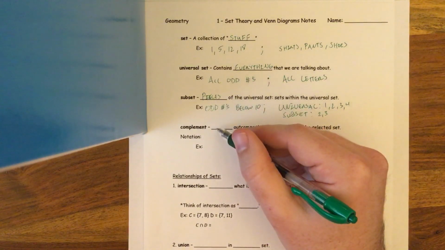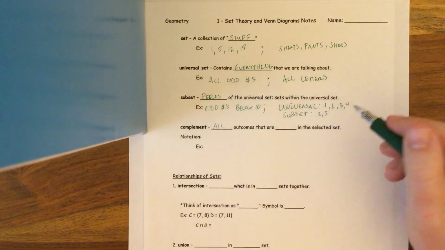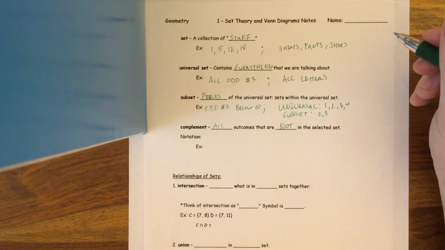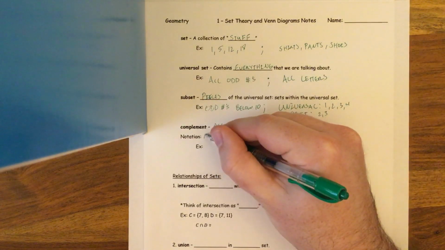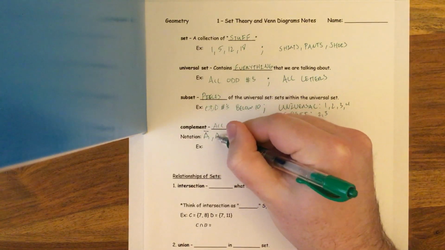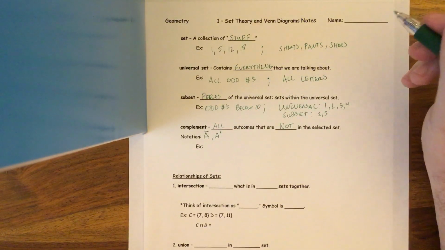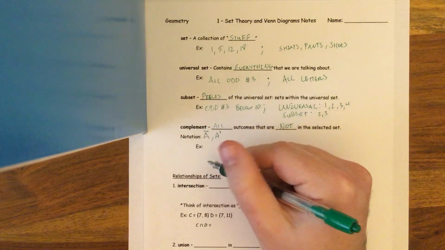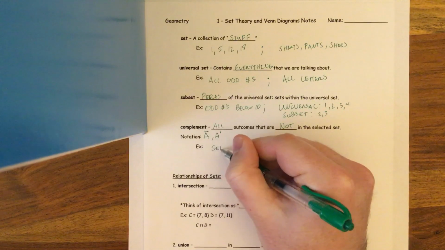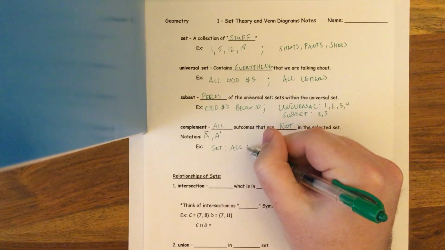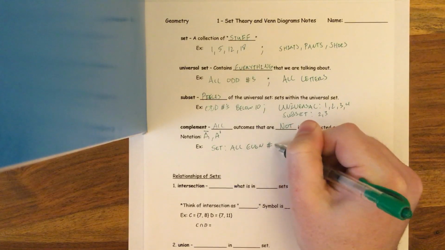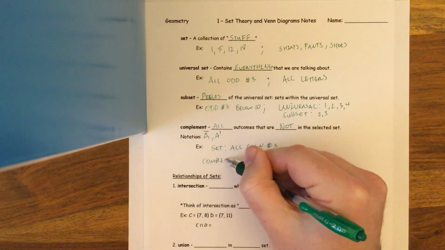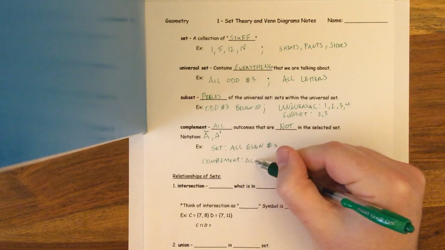And then we have the complement. This is all outcomes that are not in the selected set. This is kind of weird. There's notation for this. Sometimes they put a little line above it. Sometimes they put a little prime right next to it. An example, this is kind of a tricky concept. So let's say we have a set of all even numbers. The complement to this set would be all odd numbers.